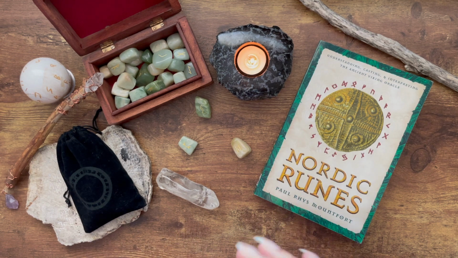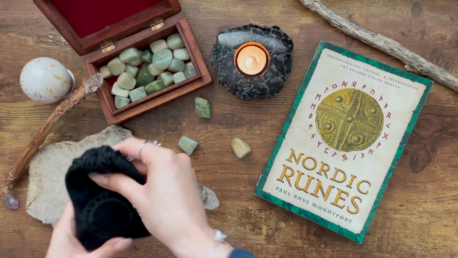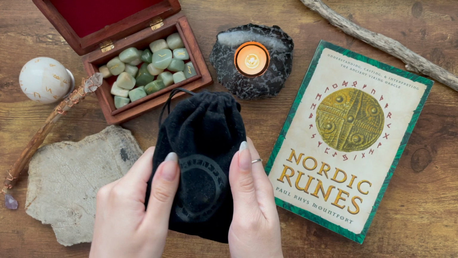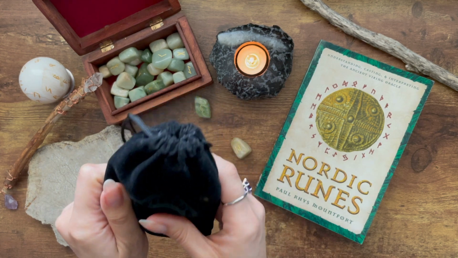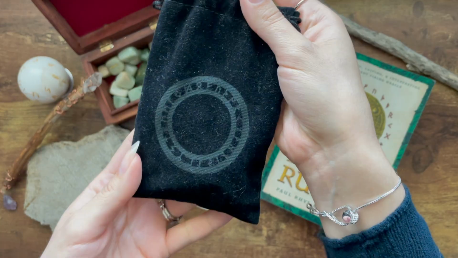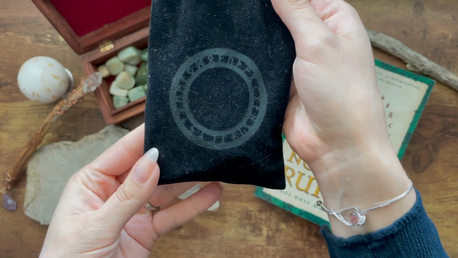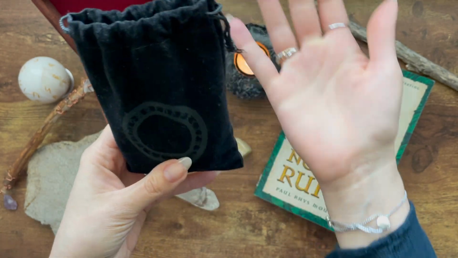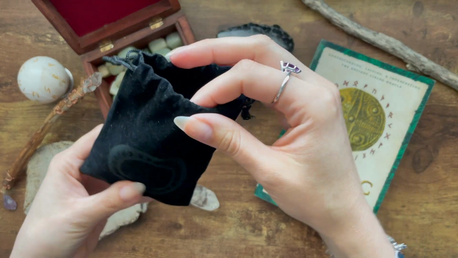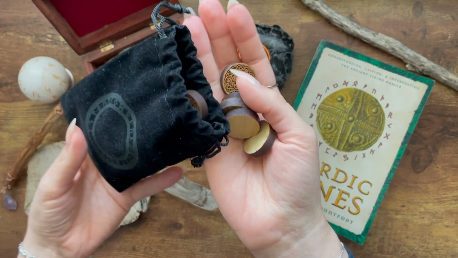As for the runes, I have this little bag here. These are my favorites. These are the ones that I've been studying with the most and wanting to work with the most. These were a find on Etsy. If you are interested in them for yourself, I'll try to find them on Etsy and link them below so you can check them out.